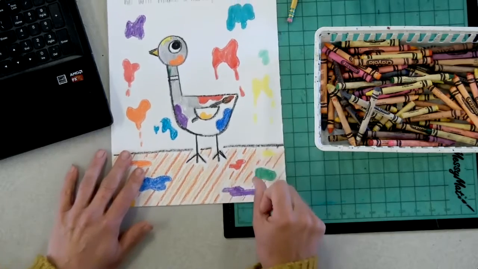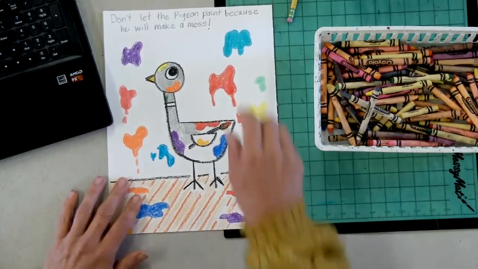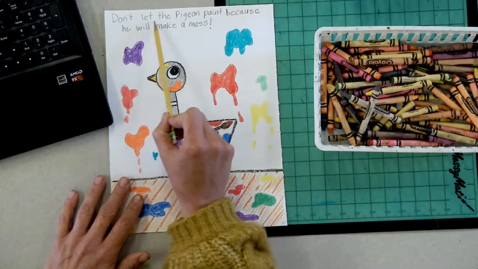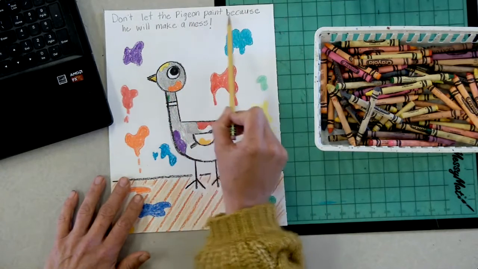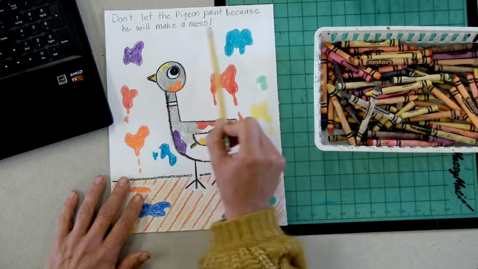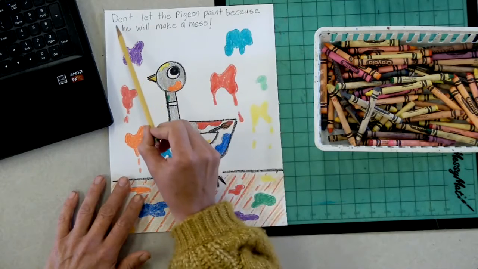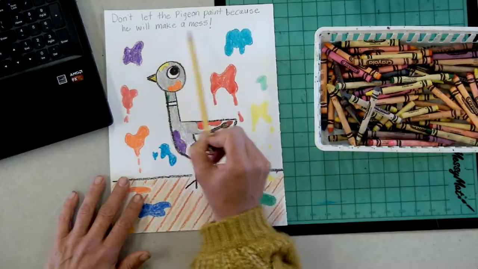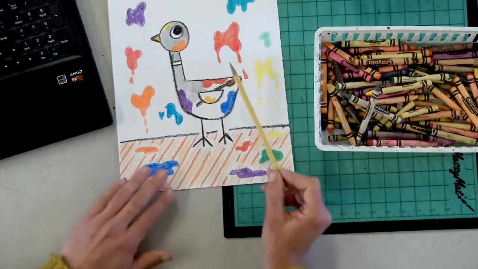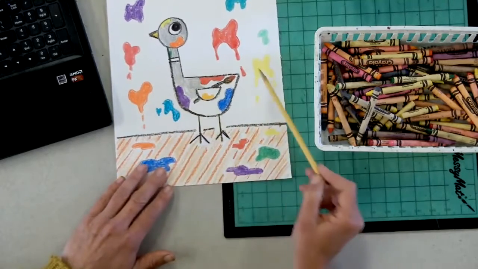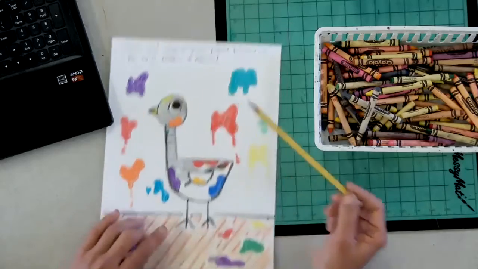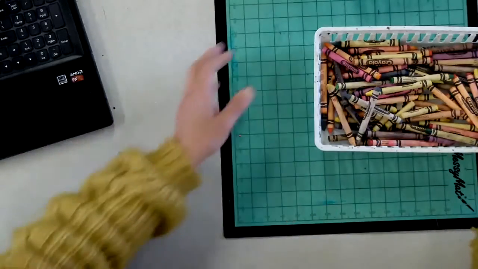And at the top, you're going to write a sentence that says, don't let the pigeon blah, blah, blah, because he will blah, blah, blah. So I wrote, don't let the pigeon paint because he will make a mess. And you can see what kind of mess has been made here. All right, so that's what mine is going to look like.